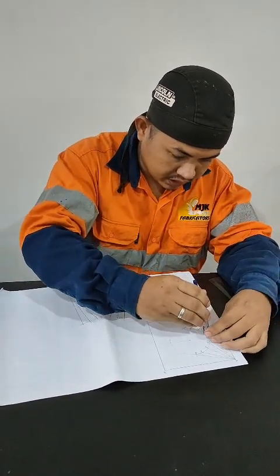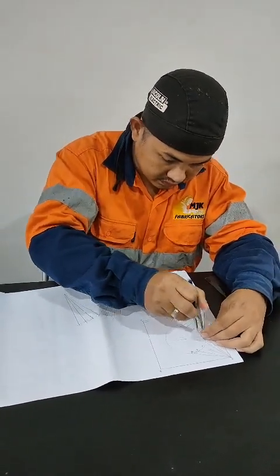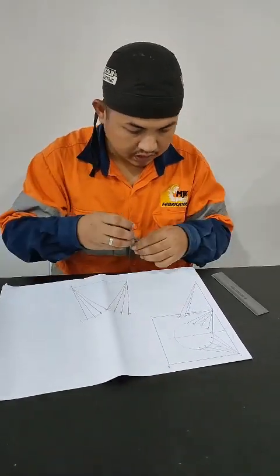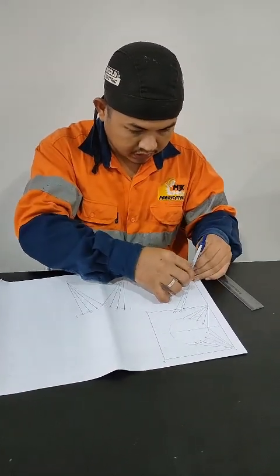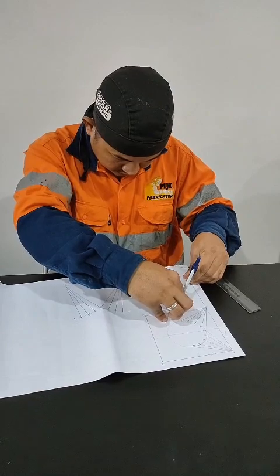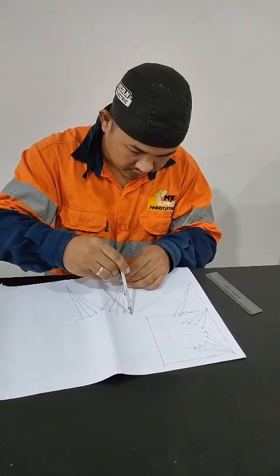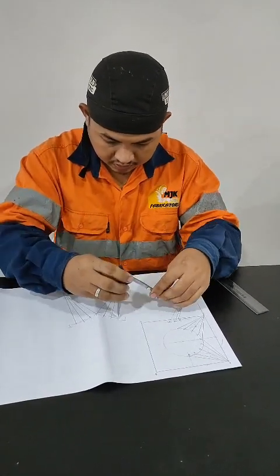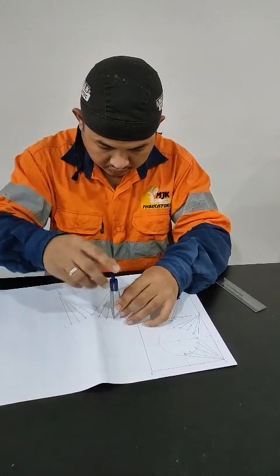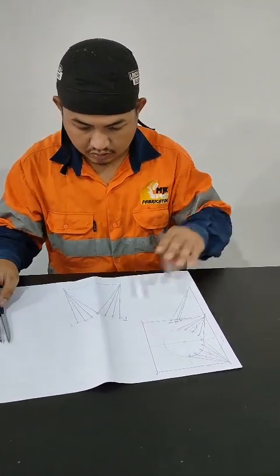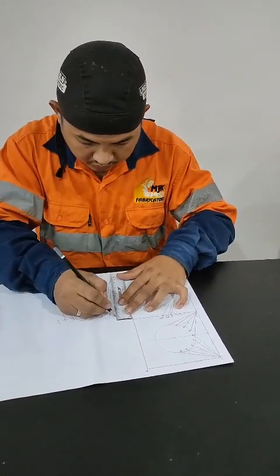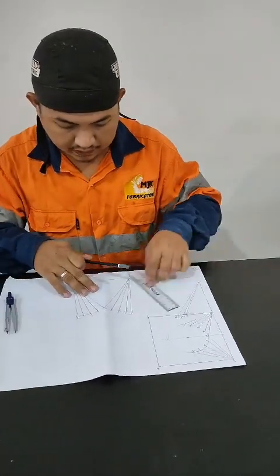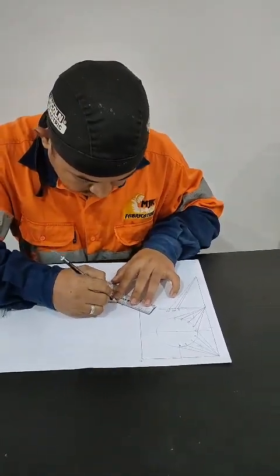Get the distance here, 4 and 5. Transfer here also. Here, the other side. And measure the distance here. A little bit short. And connect. Connect the segments.